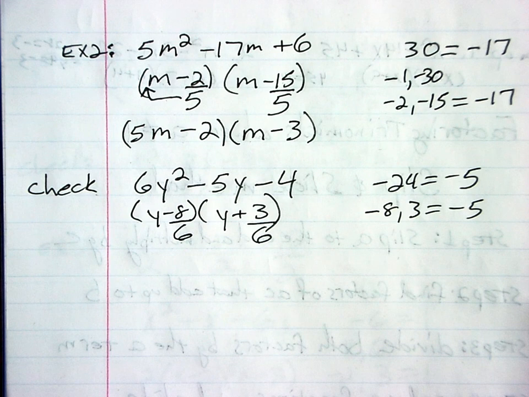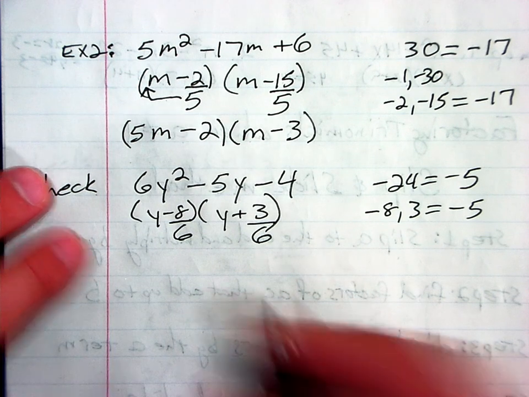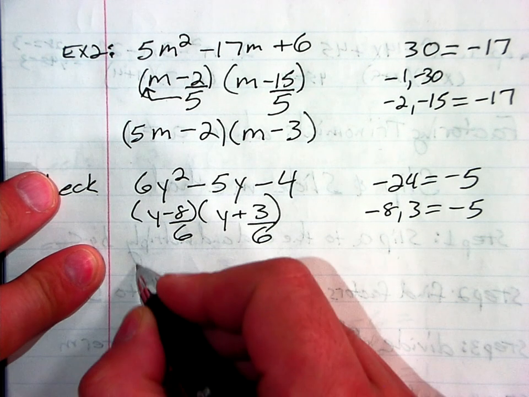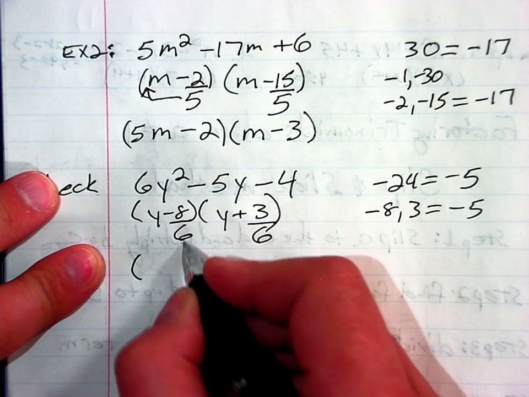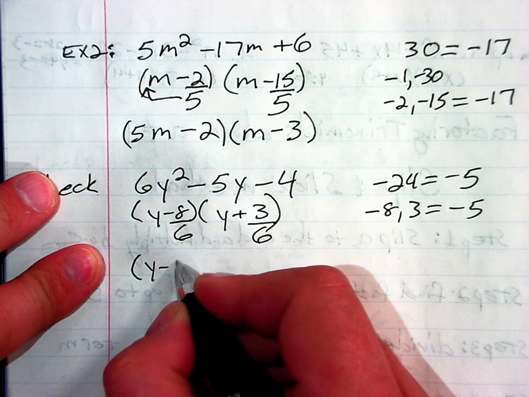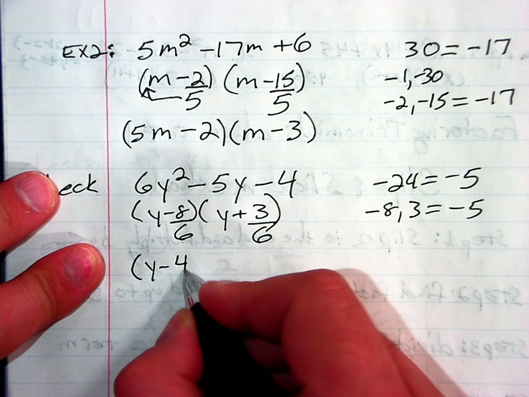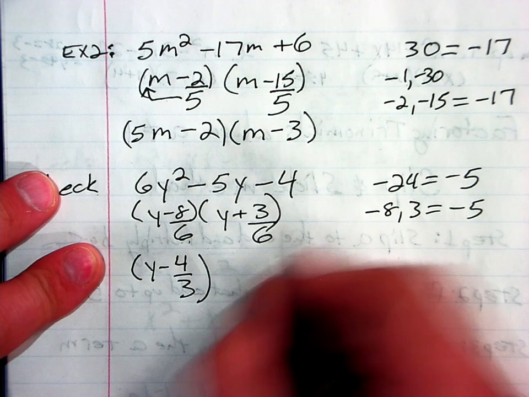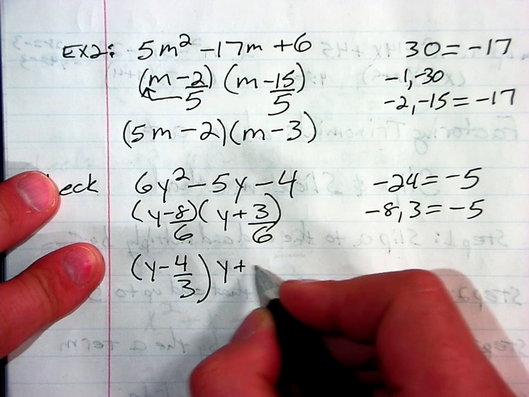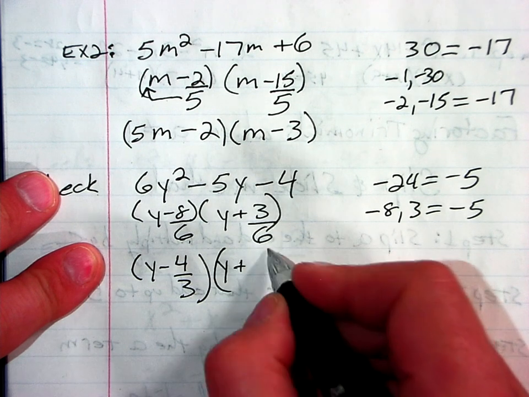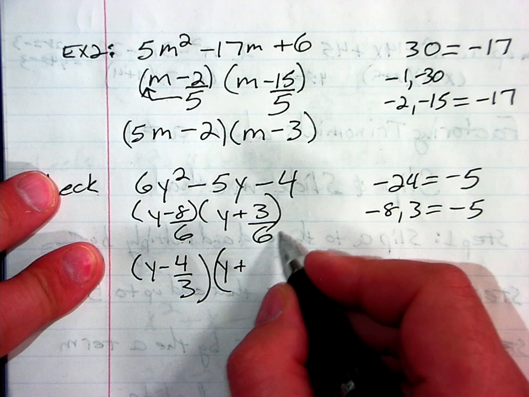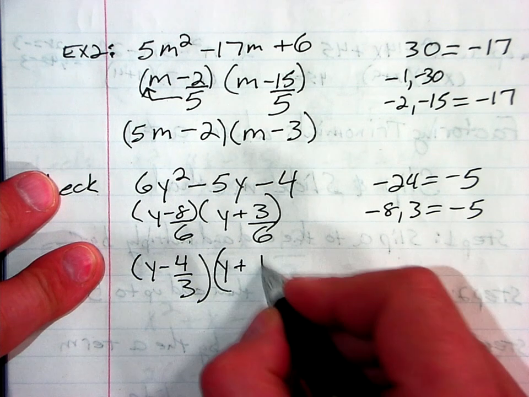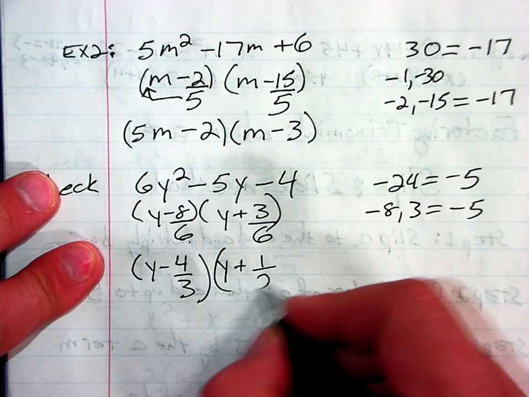Split. Reduce fraction. Thank you. We have to reduce it first. So which one can you reduce? I can reduce both of them. So what goes into 8 and 6? 2 goes into 8 how many times? And goes into 6 how many times? All right, will this one reduce? All right, what goes into 3 and 6? 3 does. 3 goes into 3 once, 3 goes into 6 twice.